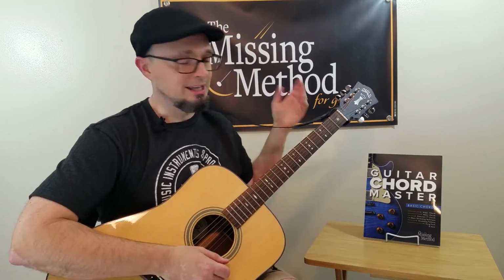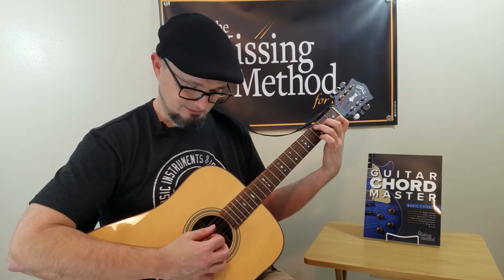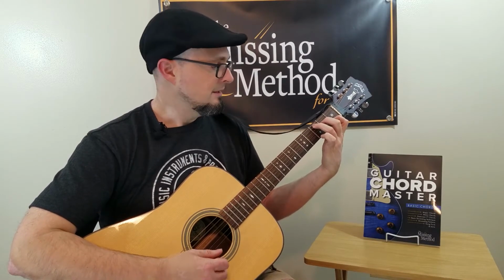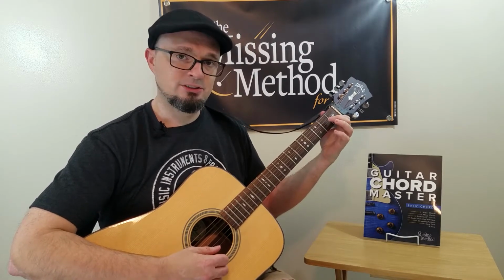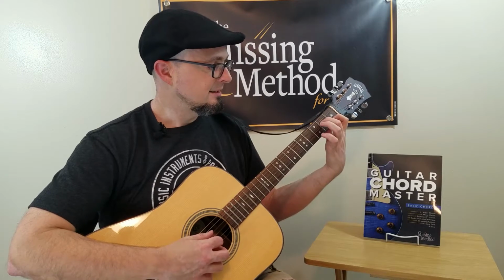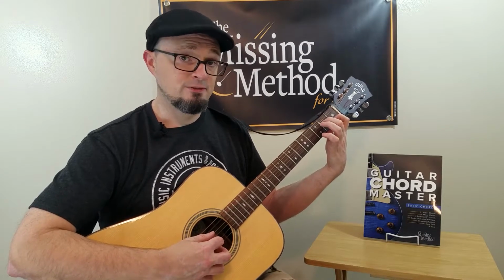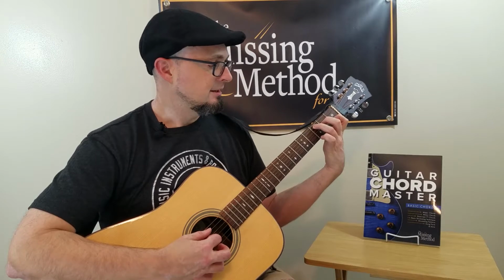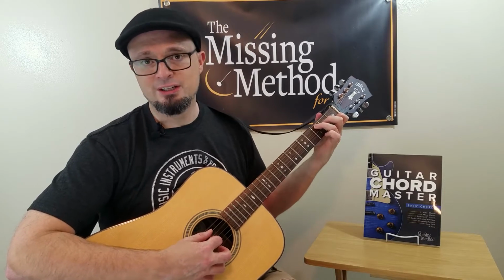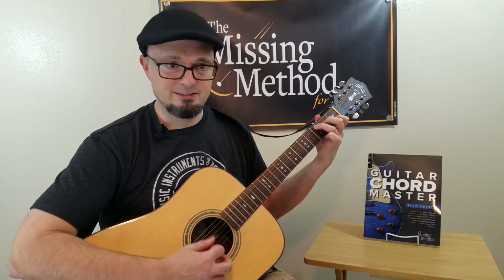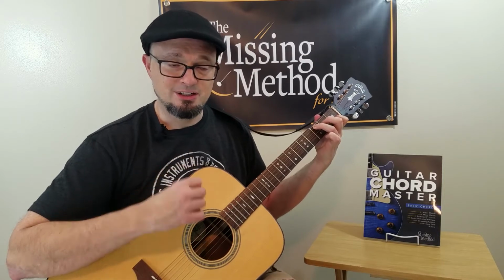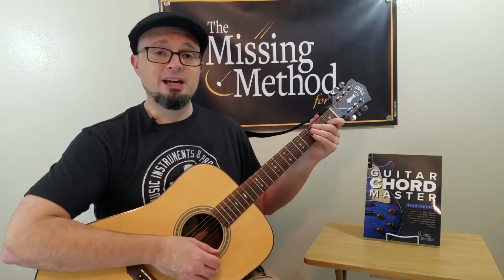The next chord is a basic C major. Again, first finger on the 2nd string, 1st fret, middle finger on the 4th string, 2nd fret, third finger goes on the 5th string, 3rd fret. There's C major. Next up, we have G major.